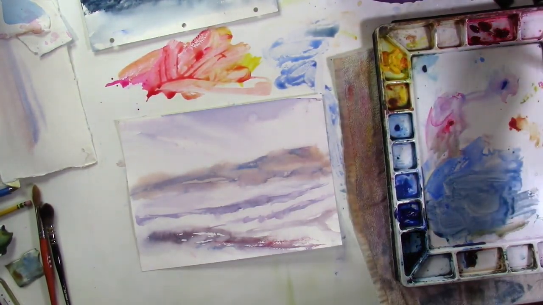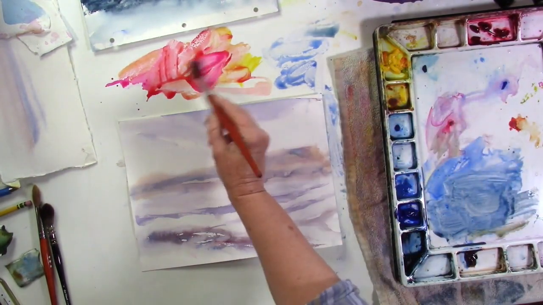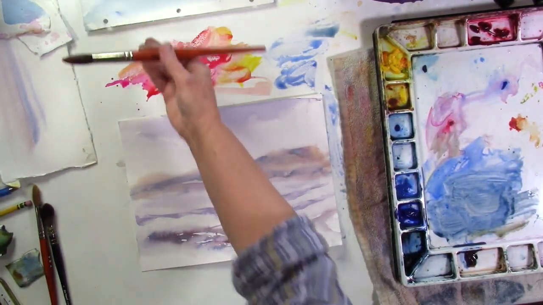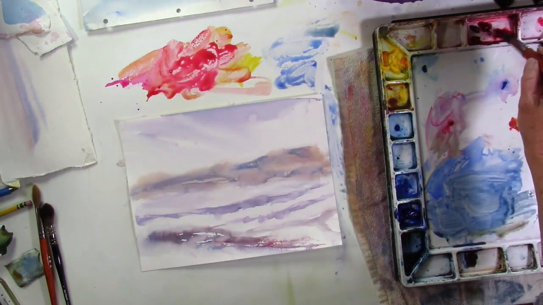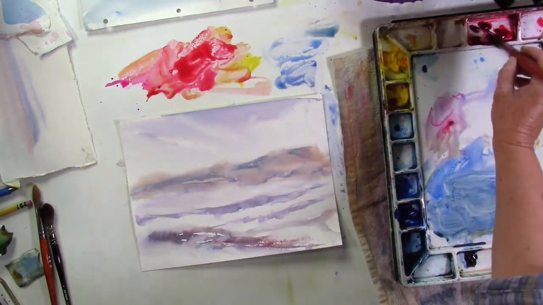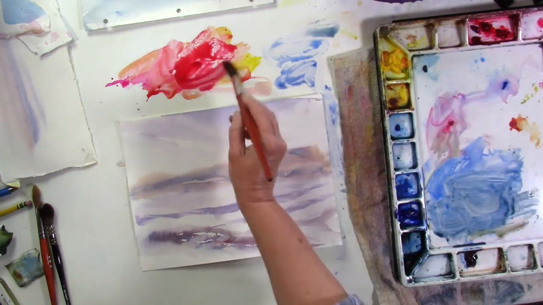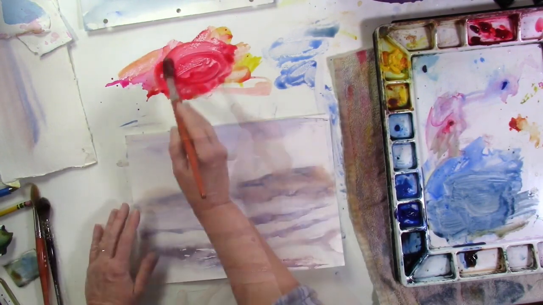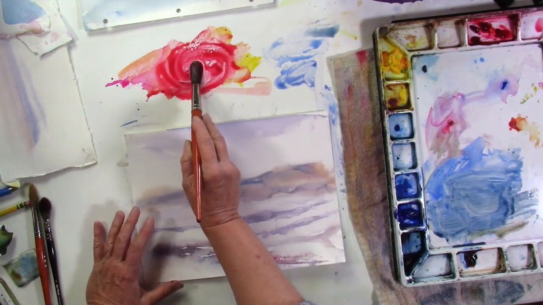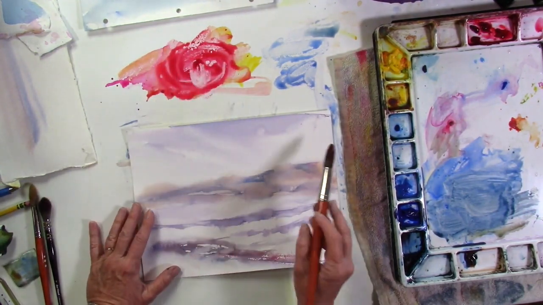I'm going to take my quinacridone magenta. I'm thinking, is that what I want to use? And I'm going to use it because I don't have any permanent rose in my palette. I also have a little permanent alizarin crimson. Just by doing this here, I can see that I've got more water in that. I'm thinking, is this the color I want? Not exactly, but I'm going to work with that.